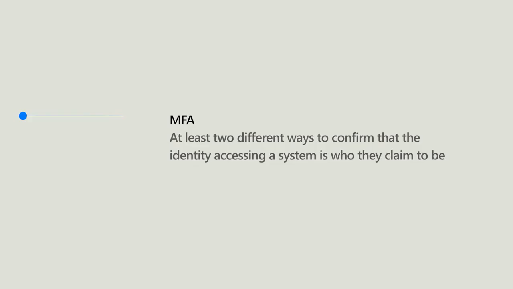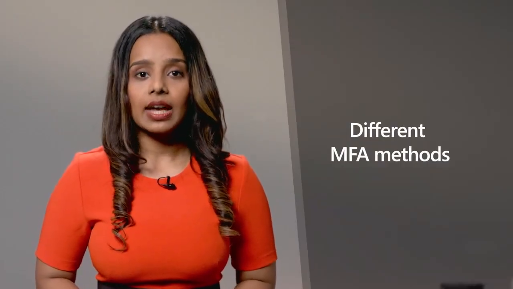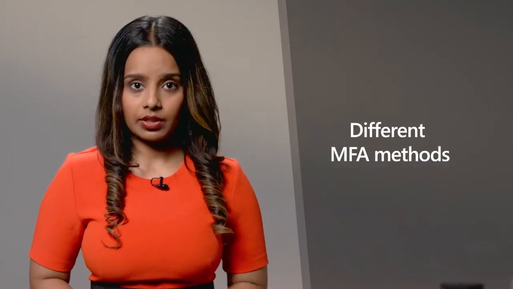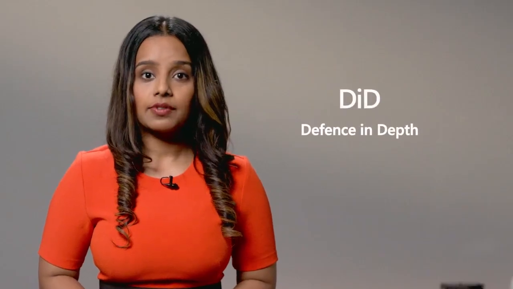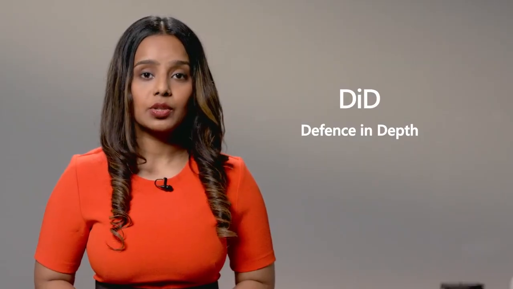MFA refers to using at least two different ways to confirm that the identity accessing a system is who they claim to be. Typically, there are two different identification methods to verify this. For instance, resetting a password might require that a user provide an old password, or a user might have to verify an email address. Another MFA method is to ask a user to provide a code sent to a registered device. MFA is an example of defense in depth, or DID, as it provides multiple obstacles to illicit entry.